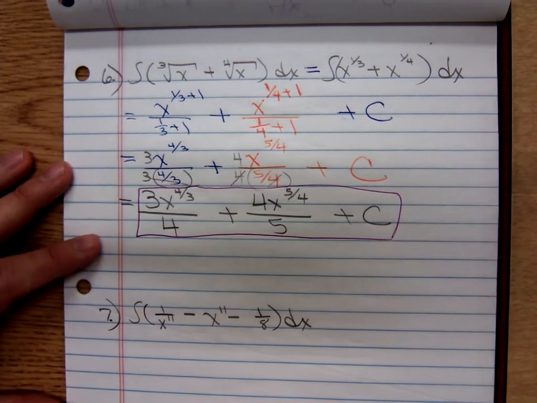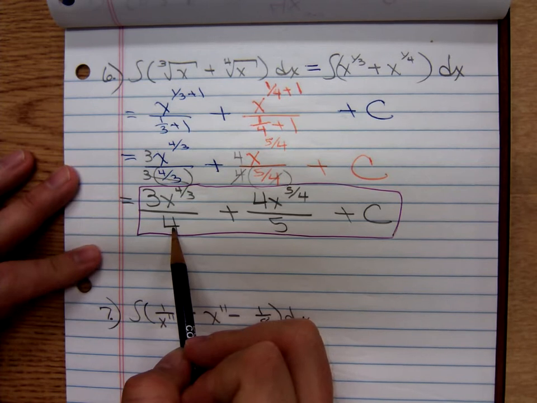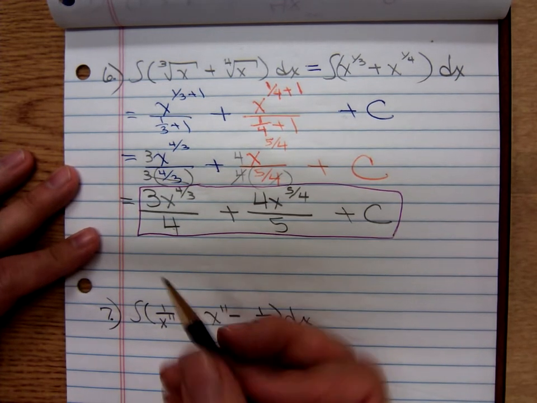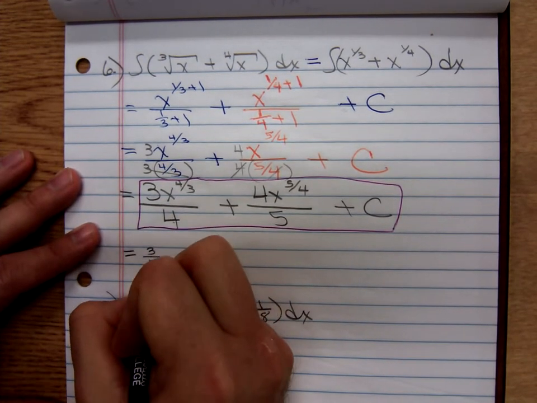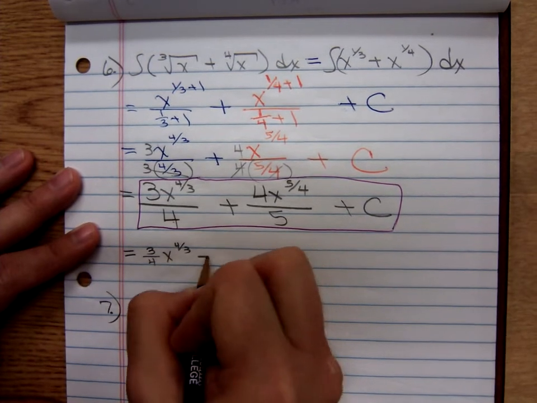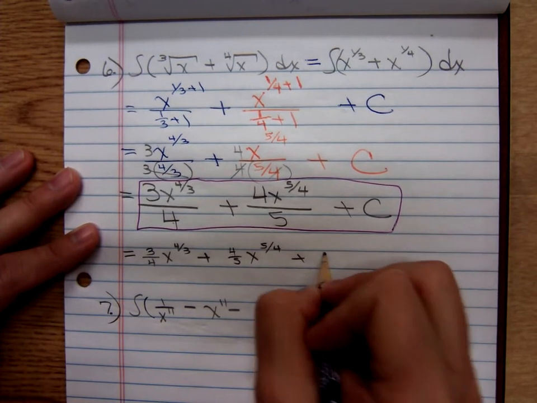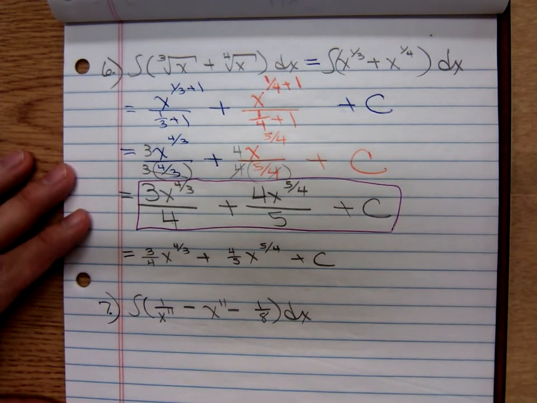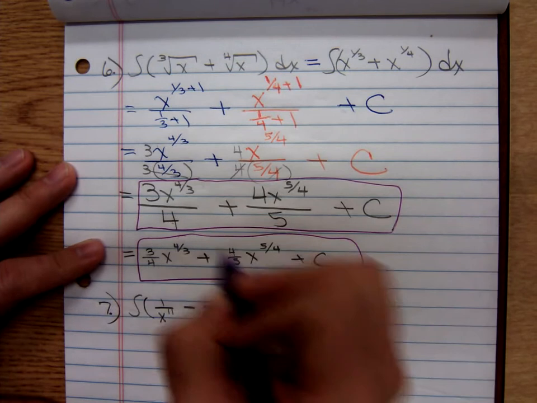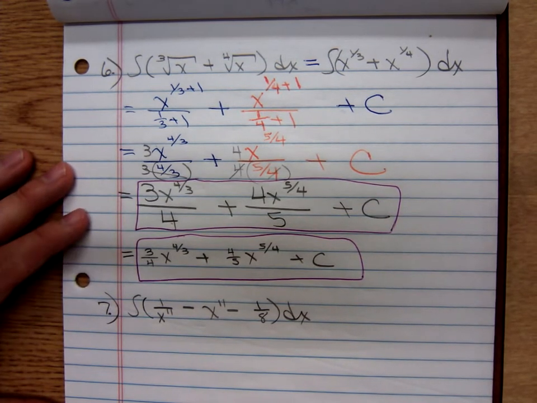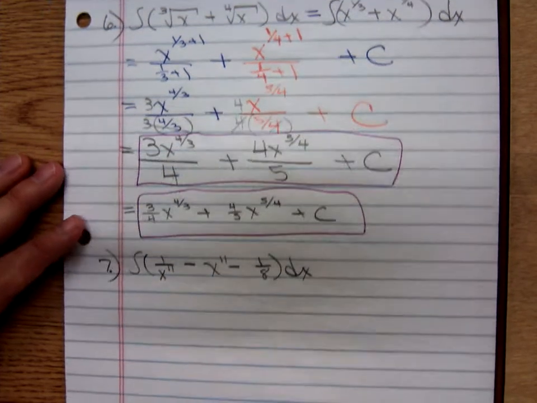And realize that that is the same. I should mention this, that multiplying by 3 and dividing by 4, if we wanted to write that as a number times x, this would be the same answer, okay? Just as correct. 3/4 times x to the 4/3 plus 4/5 times x to the 5/4 plus my constant c. Either one of these purple boxed in answers would be considered correct. Okay. Let's move up.